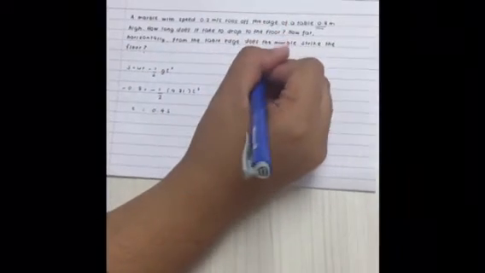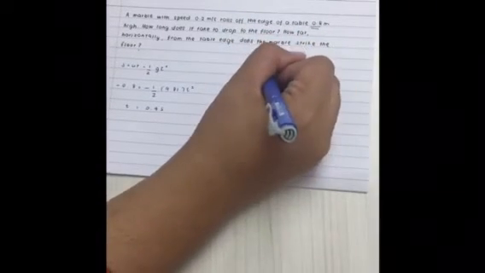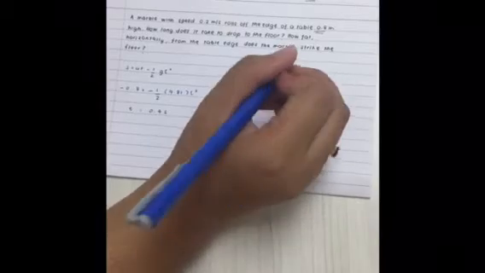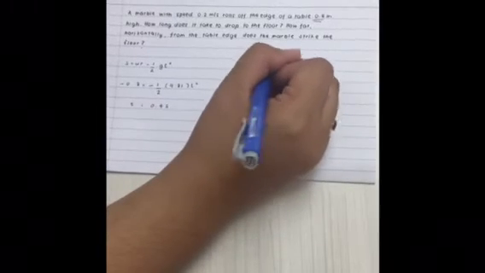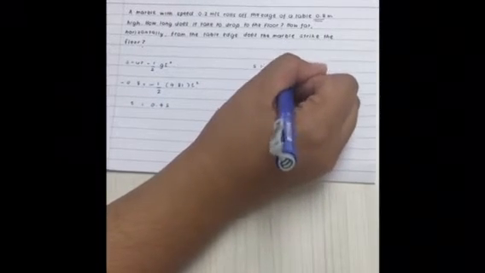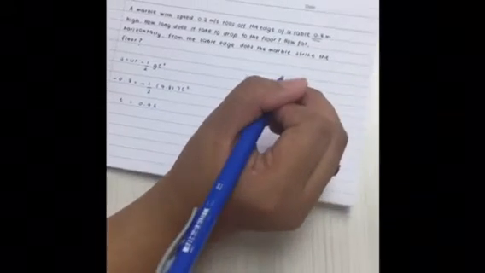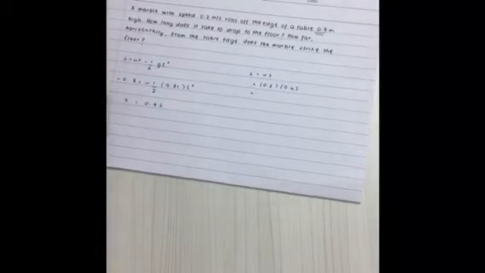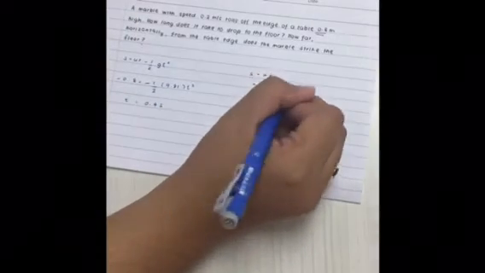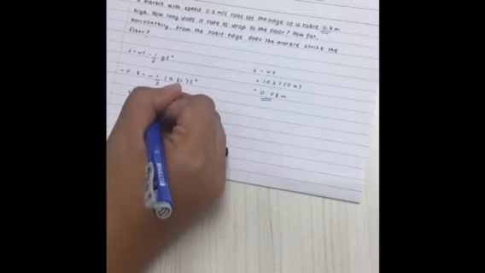For the second question, we use S equal to ut. We want to find the displacement. So these are the answers.